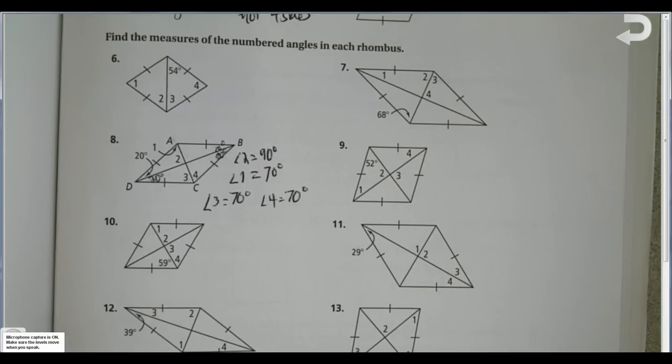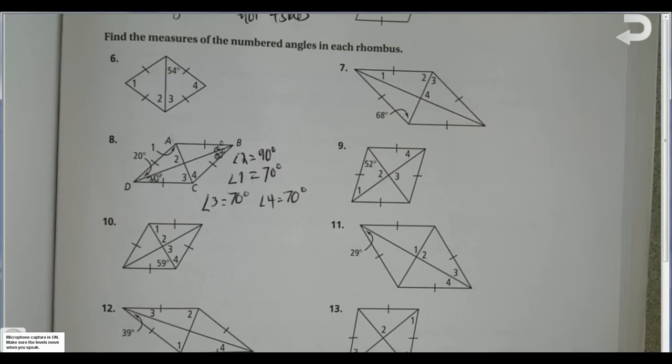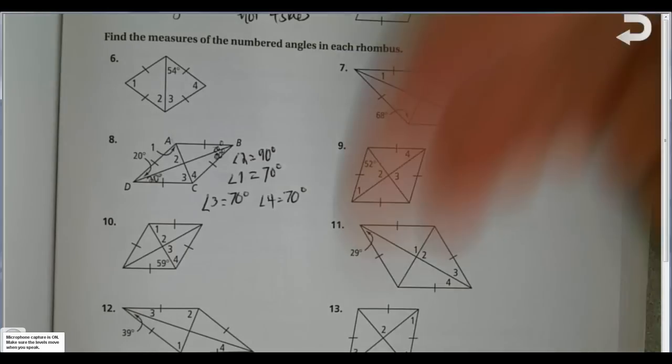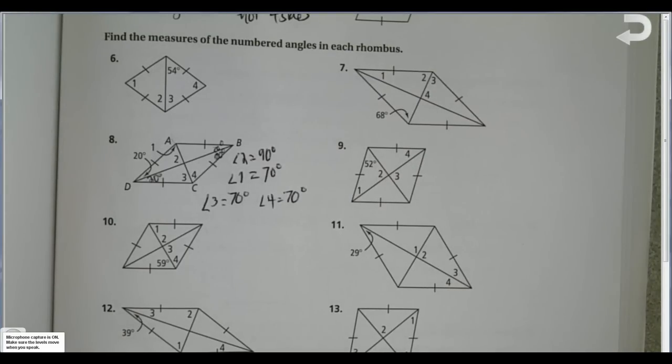Okay? So I think if you understand what I did there, you should be able to finish 6 through 13 pretty easily. There's only going to be 3 angles in the picture, and one of them is going to be 90 for sure, and then the other one you just have to find through doing your angle addition and then subtracting from 180. So go ahead and do 6 through 13.